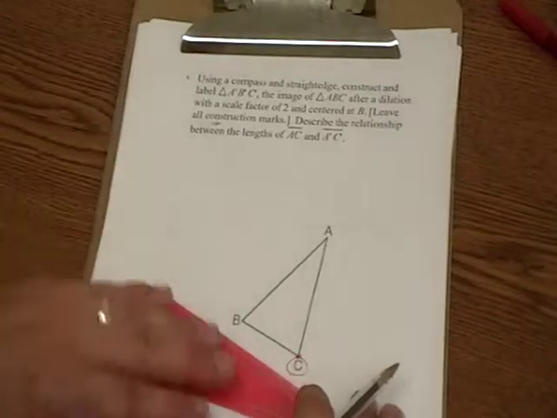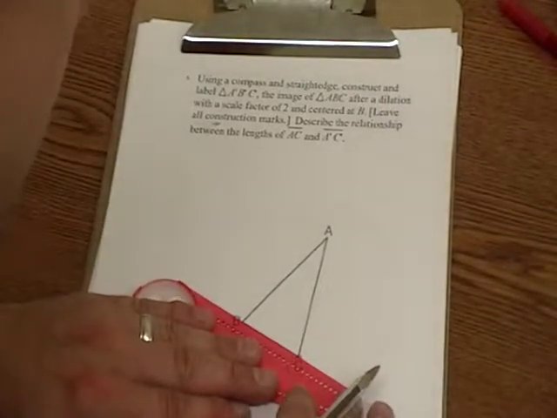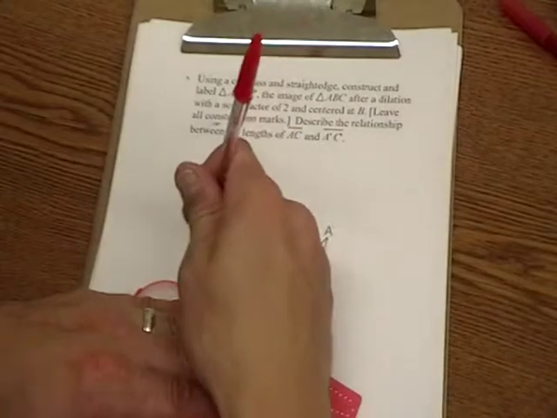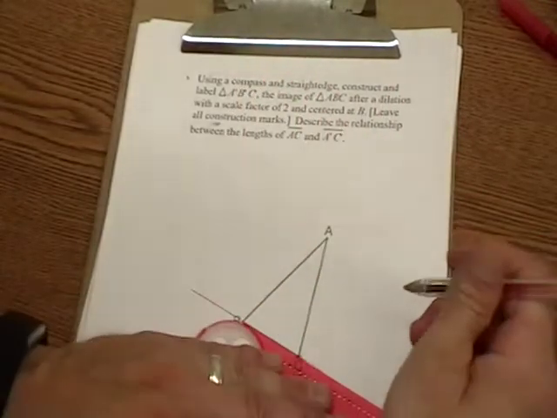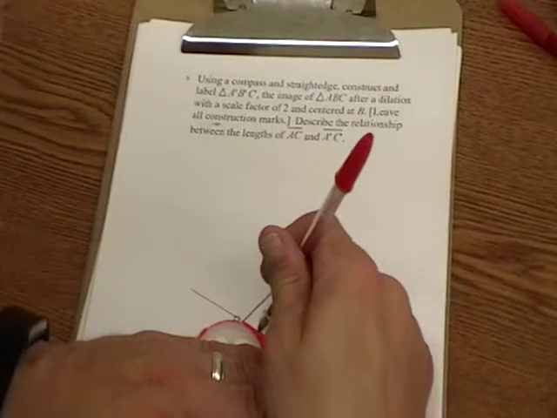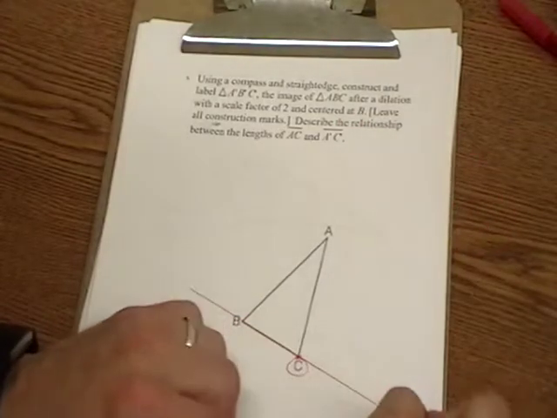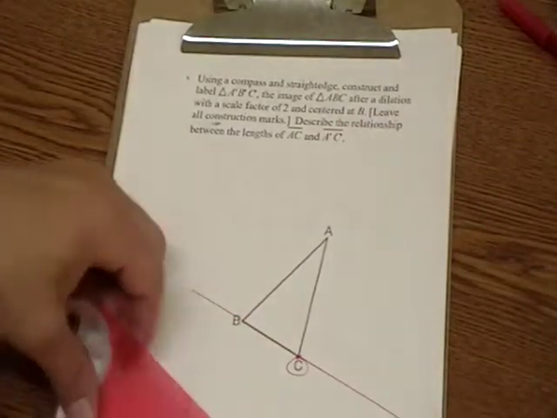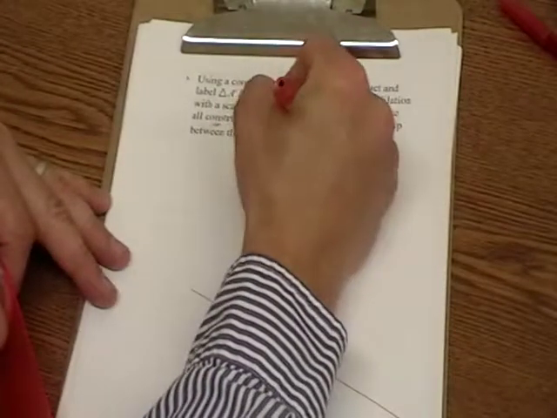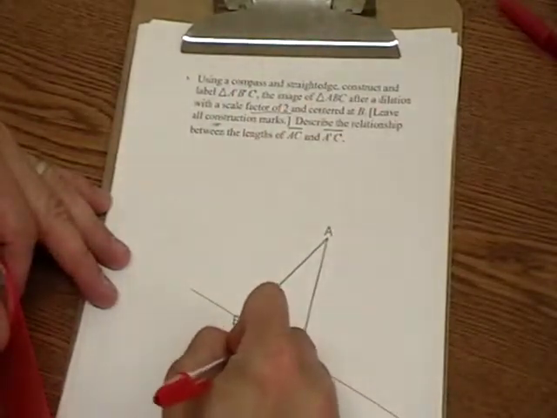C's the pre-image. We're trying to find its image, C prime. I know it's going to be somewhere along this line, so I'll extend this. Somewhere on this path is where C prime will land. I don't know where. Now, because I want a scale factor of 2, I'm just going to double this distance.